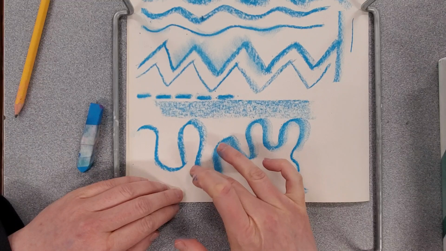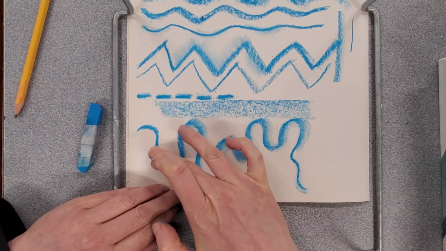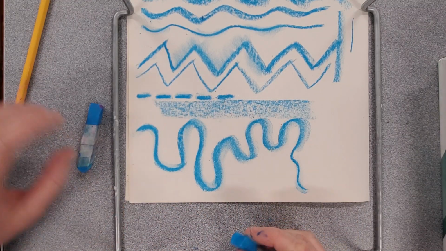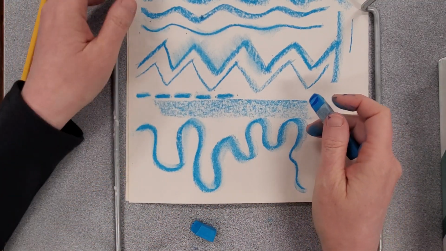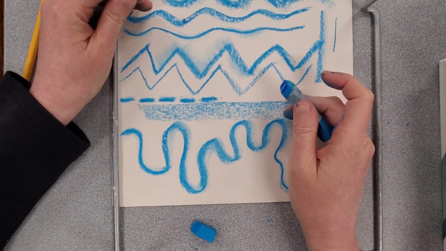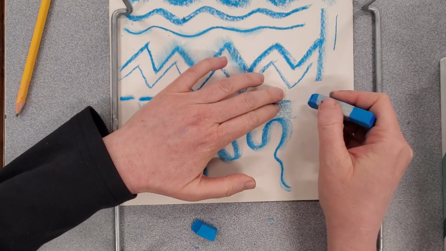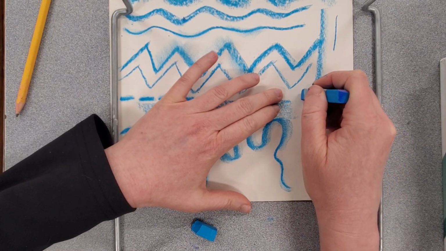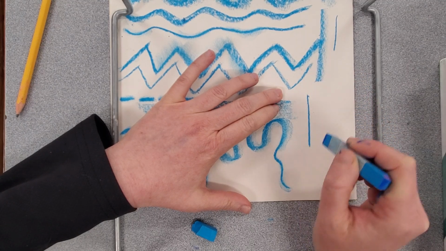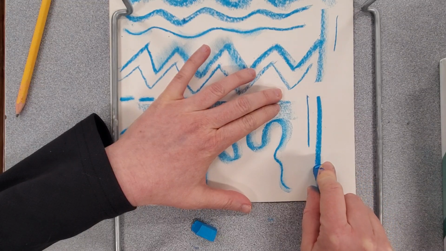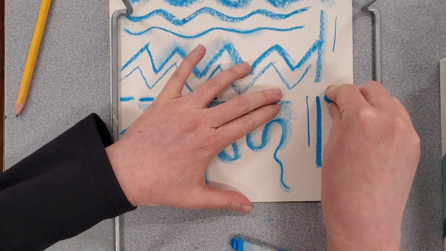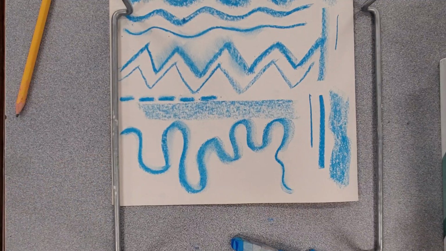So the goal with this is to practice different types of line making, okay? But also see the different impacts that smearing versus non-smearing can have and how you can create some of your own mark making, okay? By using your chalk pastel on its tip for a really thin line, on the broader side of the tip, okay, and also on its side. How can you combine those together to create different marks?